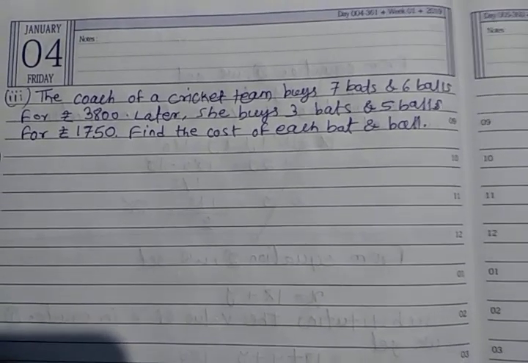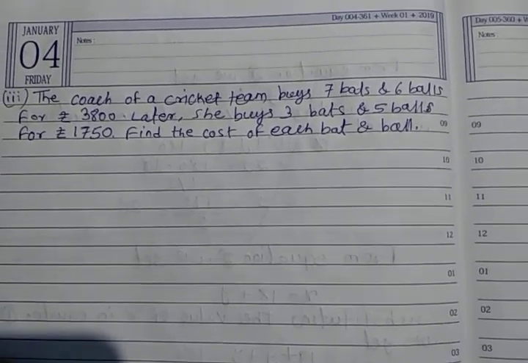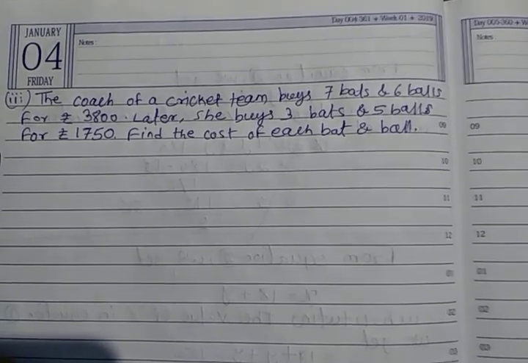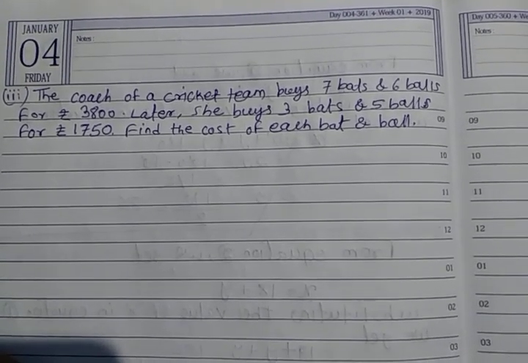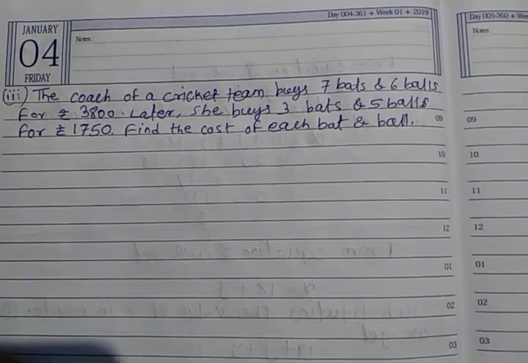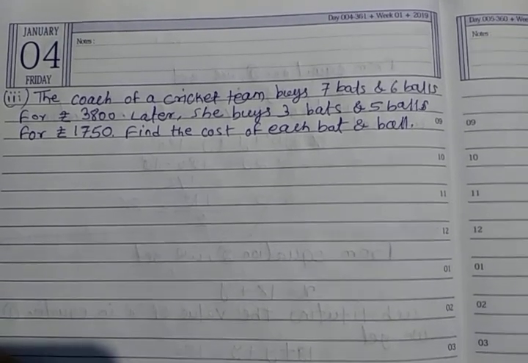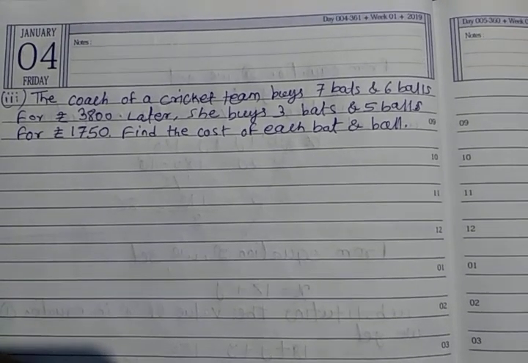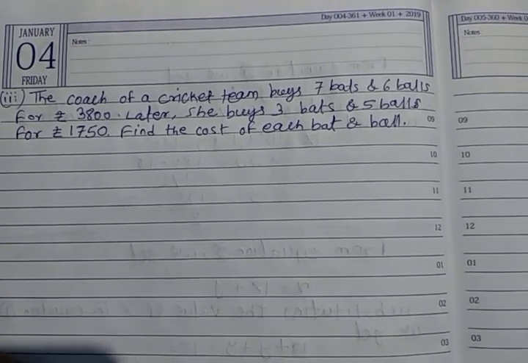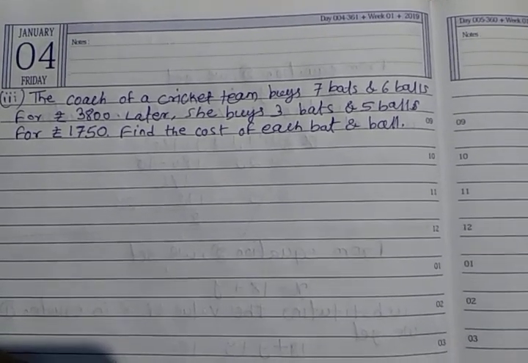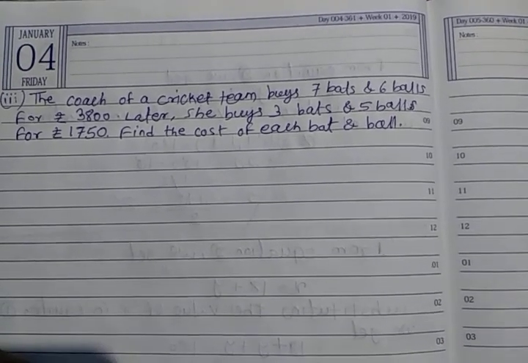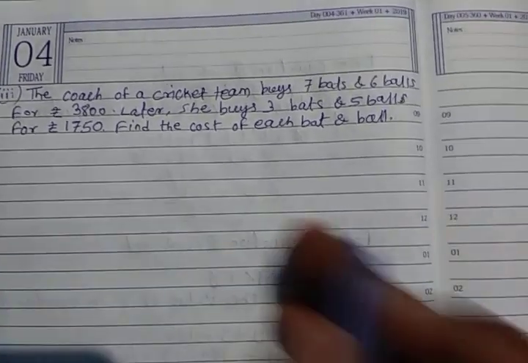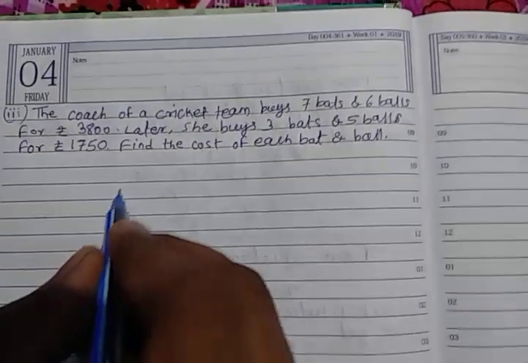Question: Achi, the coach of a cricket team, buys 7 bats and 6 balls for rupees 3,800. Later she buys 3 bats and 5 balls for rupees 1,750. Find the cost of each bat and ball. We have to find the cost of each bat and each ball, so we have to consider the cost of each bat and each ball.